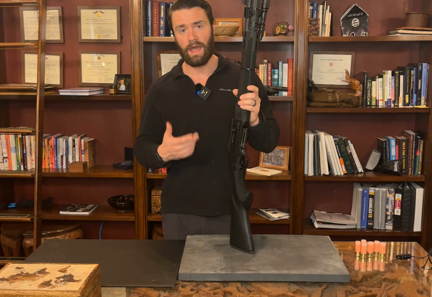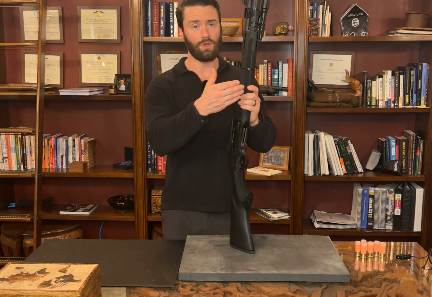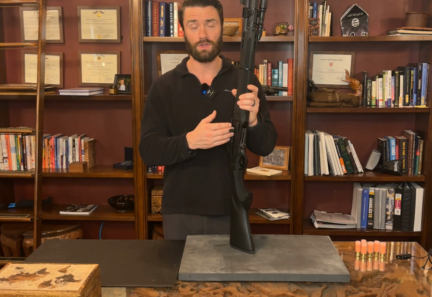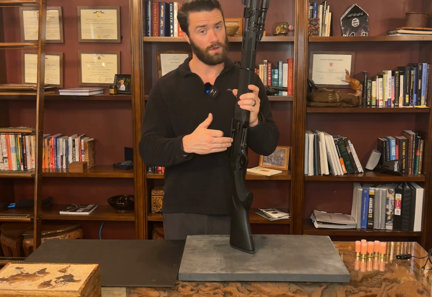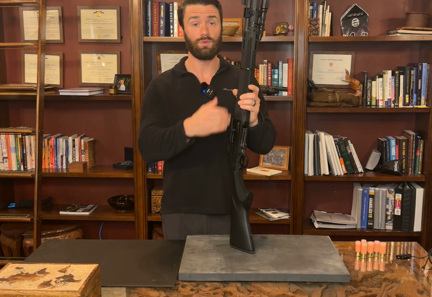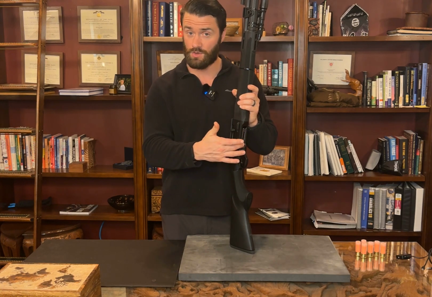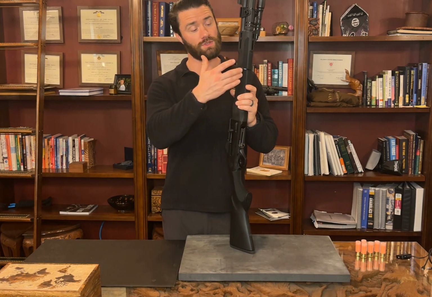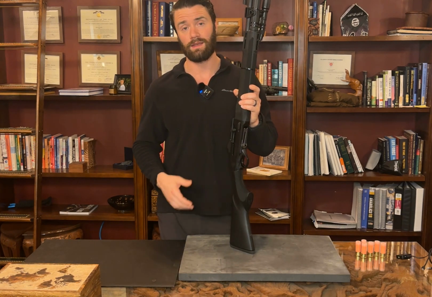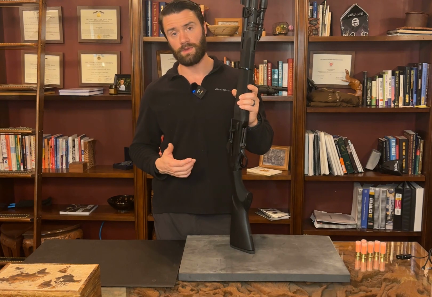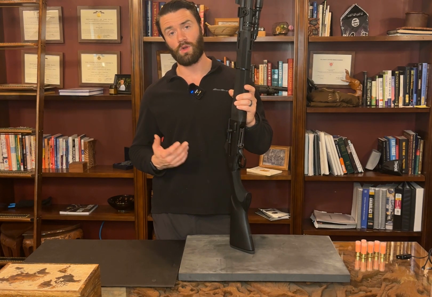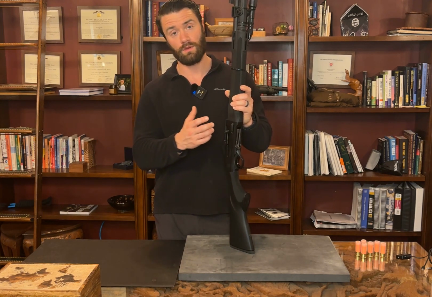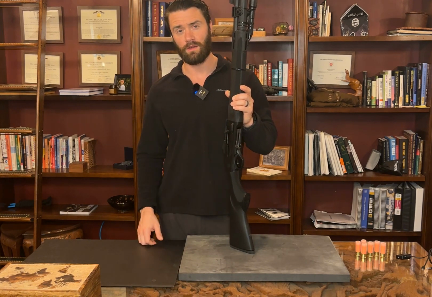Just to recap: condition 4, no shells in the tube, no shells in the chamber. Condition 3, shells in the tube, no shells in the chamber. Condition 2, shells in the tube, shells in the feed tray, no shells in the chamber. And condition 1 is shells in the tube and shells in the chamber. Ultimately, when we go to unload this weapon system, we're unloading it into a condition 4 state. No shells in the tube, no shells in the chamber. More on that in just a second.